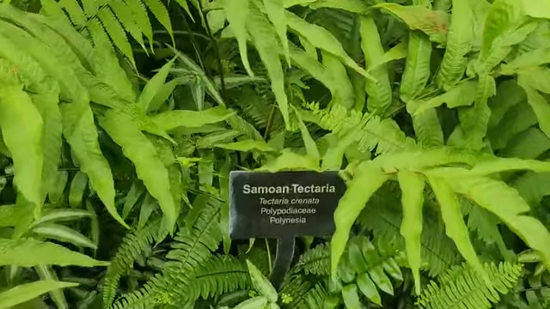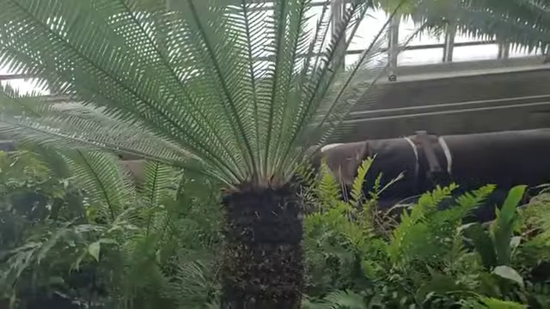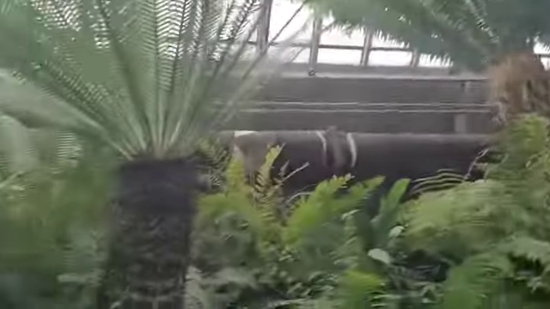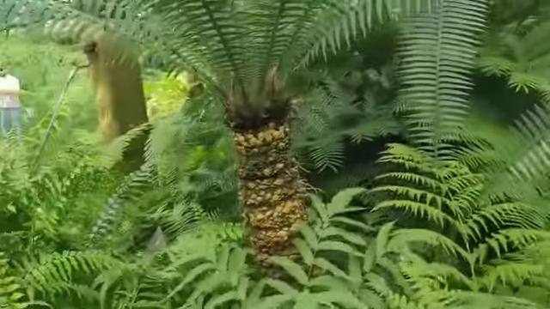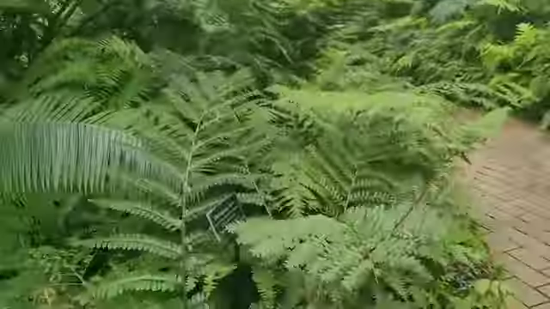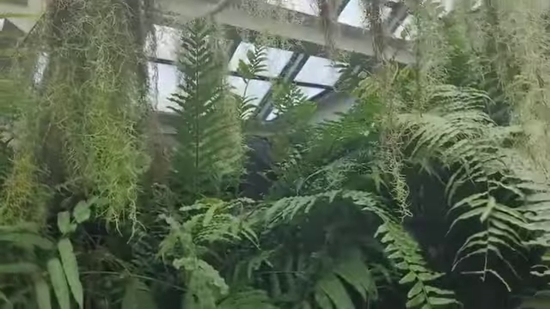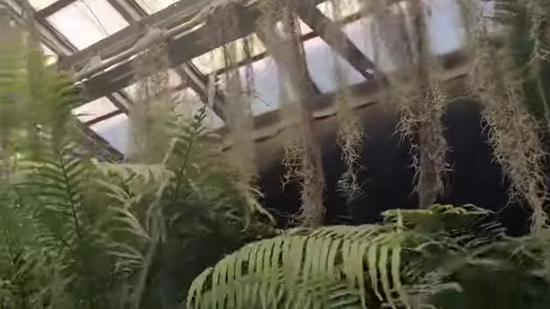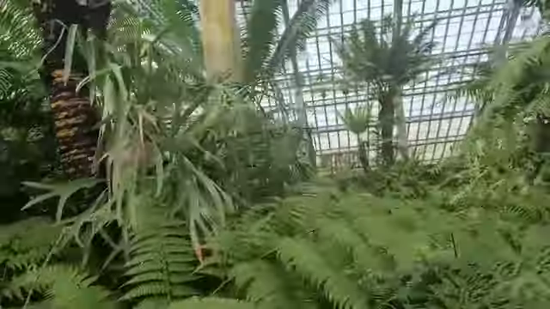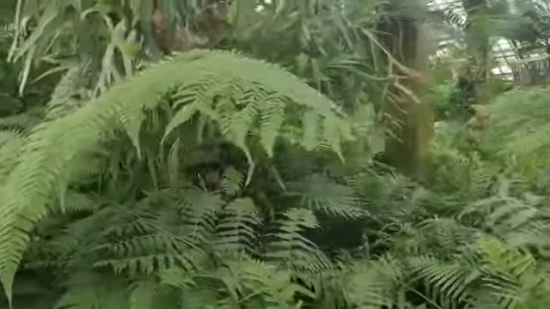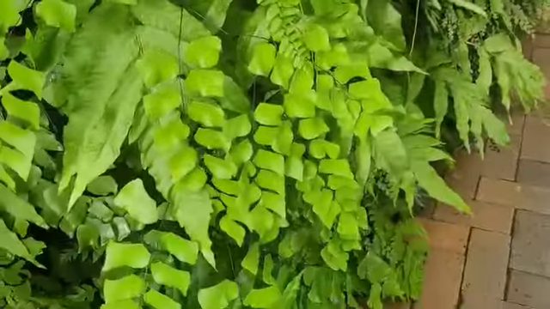Tectaria crenata. This is a long-fronded fern, not to be confused with palm. This is another cycad. And this is a mahogany fern, Didymochlaena truncatula. This is a fern, staghorn fern with antler-like fronds. This is Adiantum.